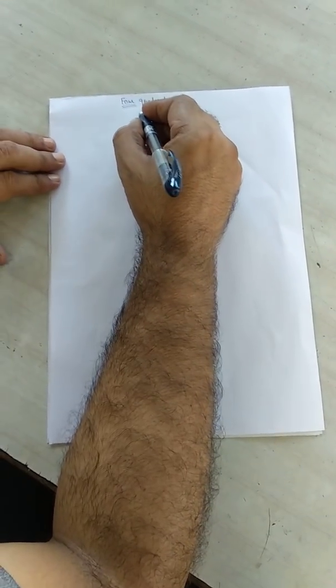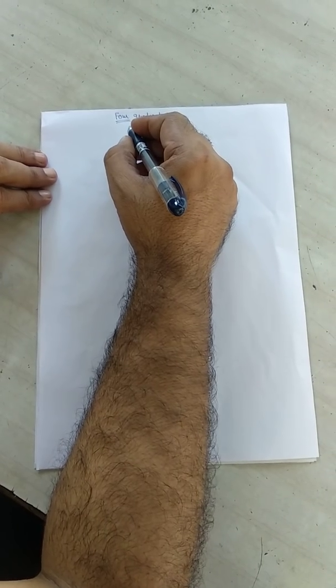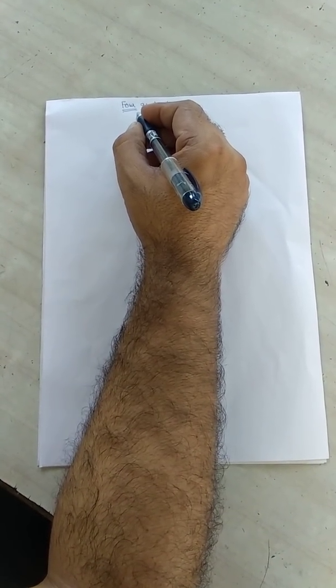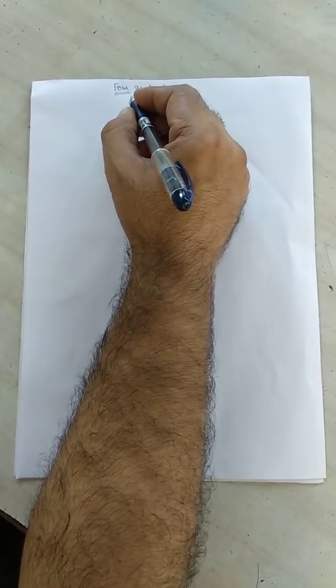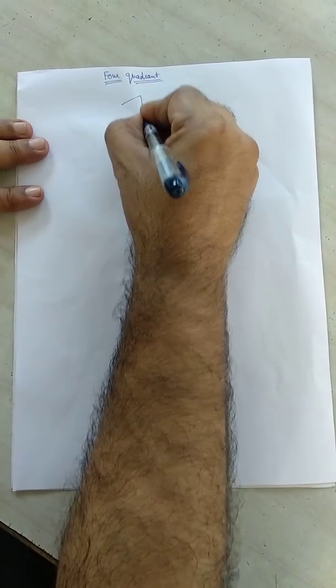What is the four quadrant system? The four quadrant system is formed if the horizontal and vertical planes of projection are assumed to extend beyond the line of intersection. The four quadrants formed are designated as the first, second, third and fourth quadrant. So let us draw the quadrant system first.